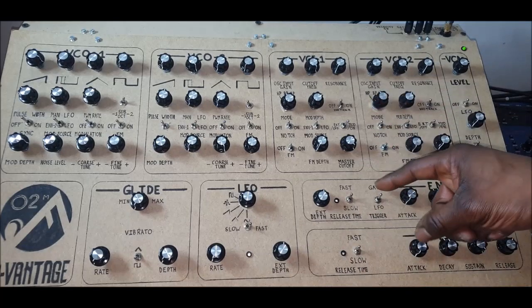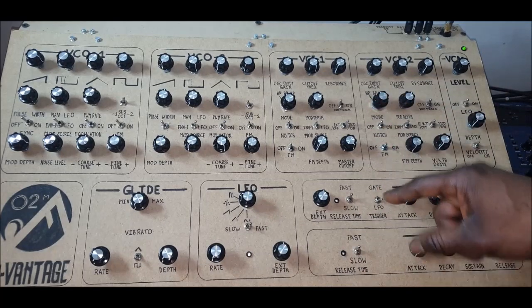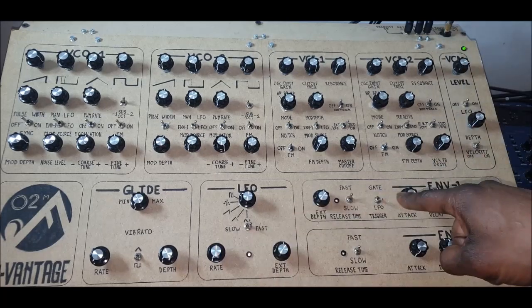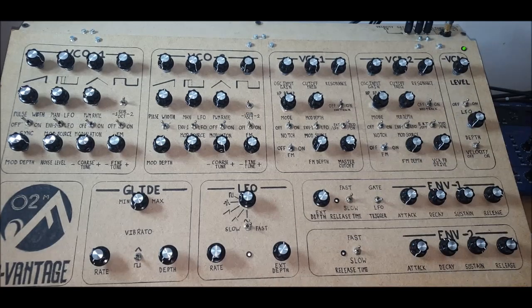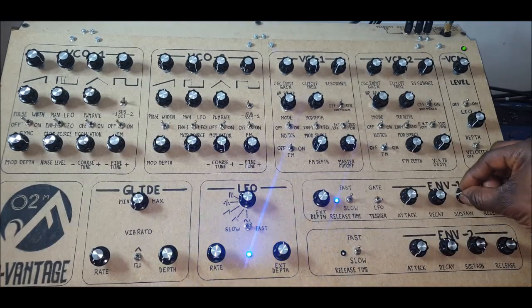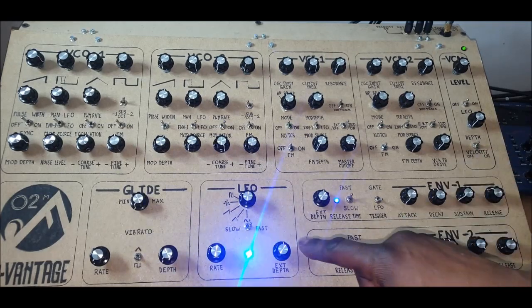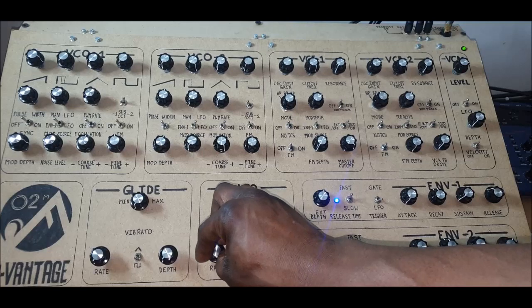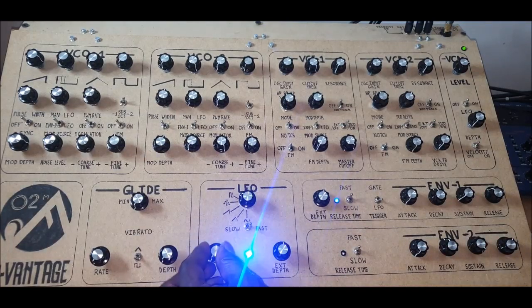Let's just have a little test of the trigger. We've got the two trigger options. We can have the gate CV trigger option, or we can have the LFO to trigger the envelope. So I'm just going to show you how that works. As we can see there, we've got the pulsating, both the pulsating lights there. And if I increase the rate or slow it down, we can see how they're both moving together.